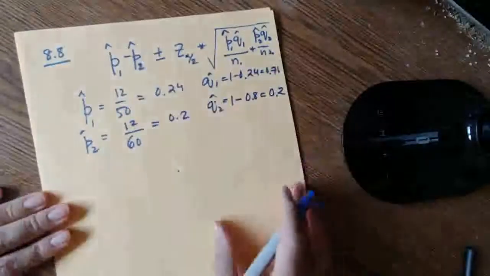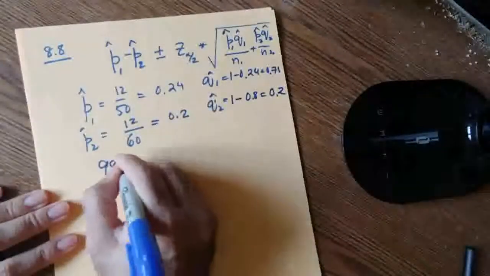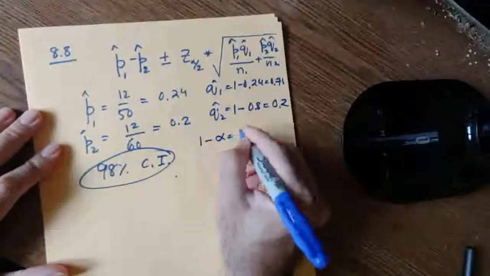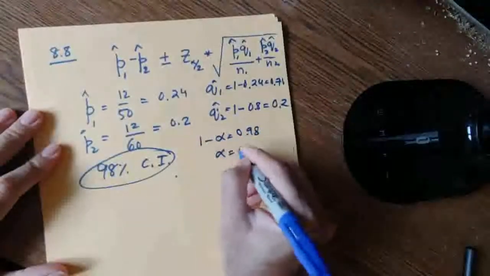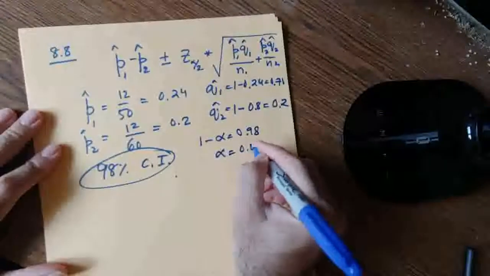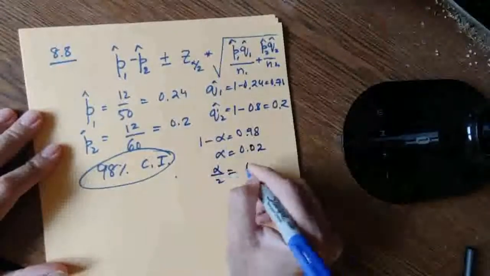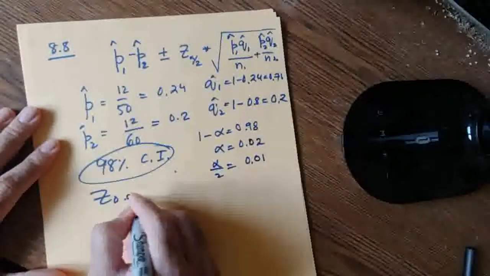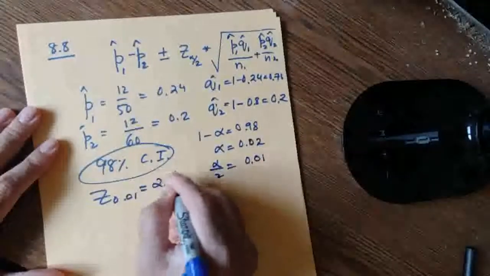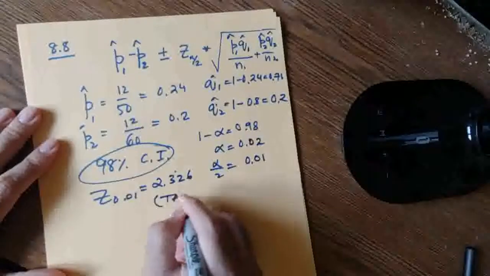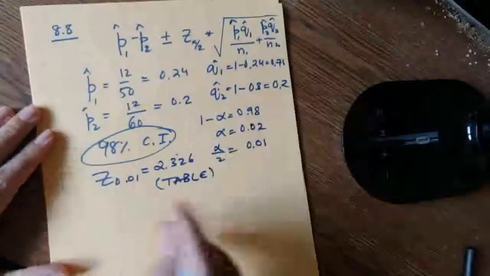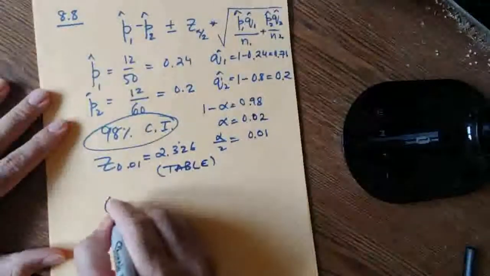So I know every information here. What I'm looking for is a 98% confidence interval. That means 1 minus alpha is 0.98, alpha is 0.02, alpha over 2 is 0.01. So Z 0.01, that number, again, you get that from the table, is 2.326.